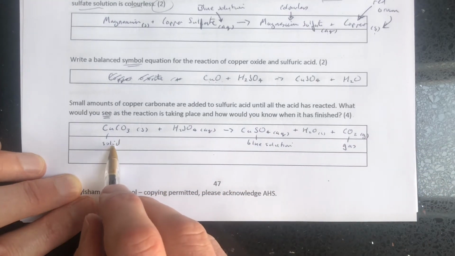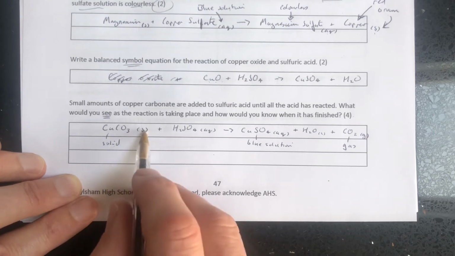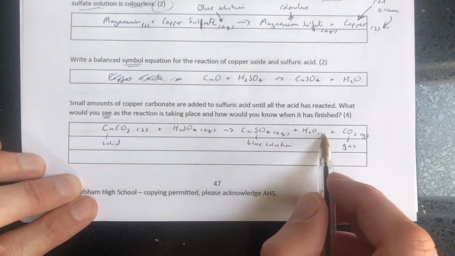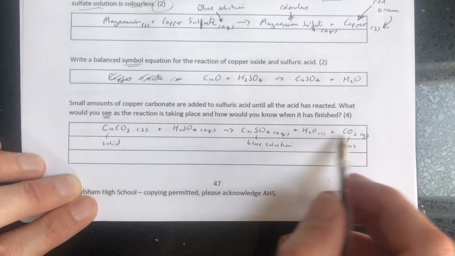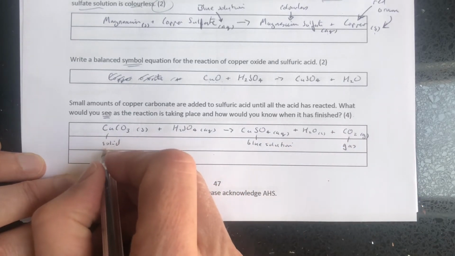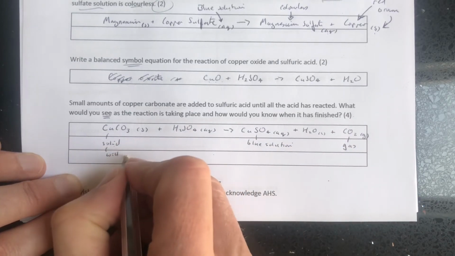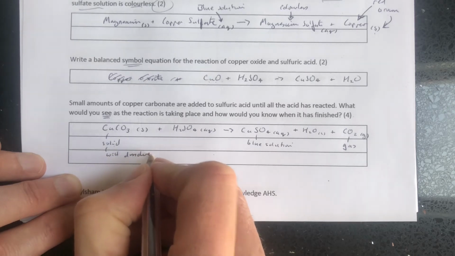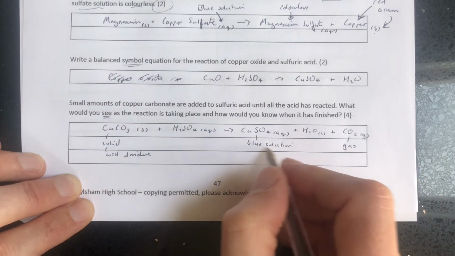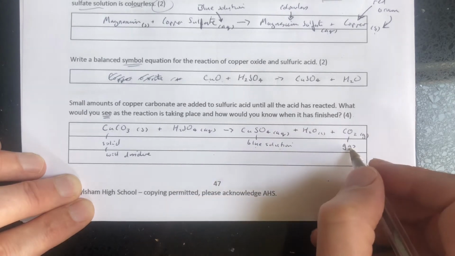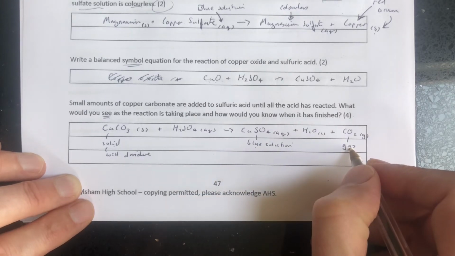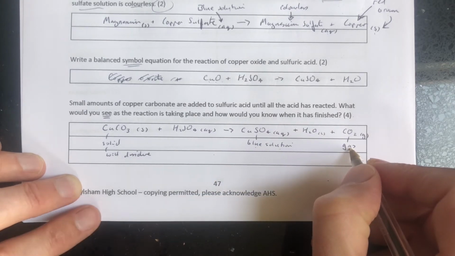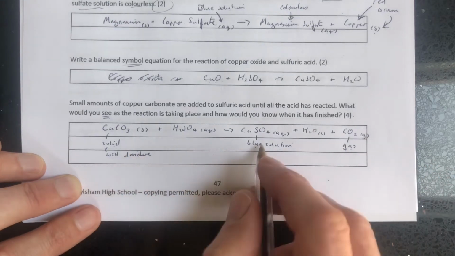First of all, we're going to see the solid. So we start with a solid, and all the products are aqueous, liquid, gas. So we're going to see the solid react and dissolve. So the solid will dissolve. You're going to see a blue solution formed, and you're going to see a gas given off. And you can say gas given off, you can say fizzes, you can say effervesces. Either way, there are three observations.